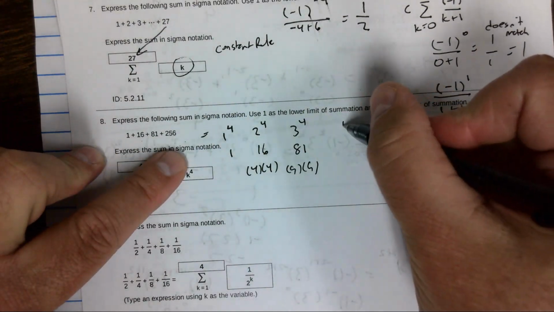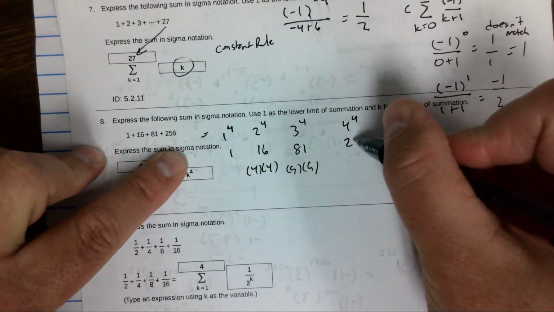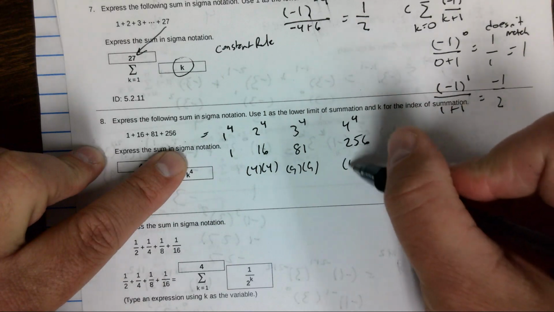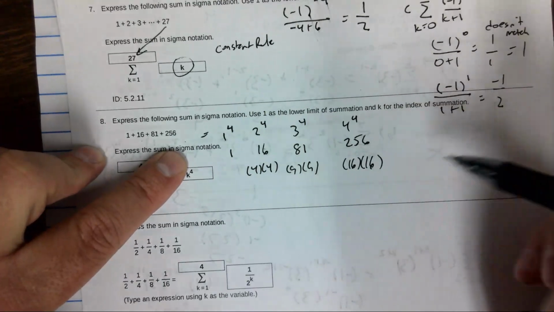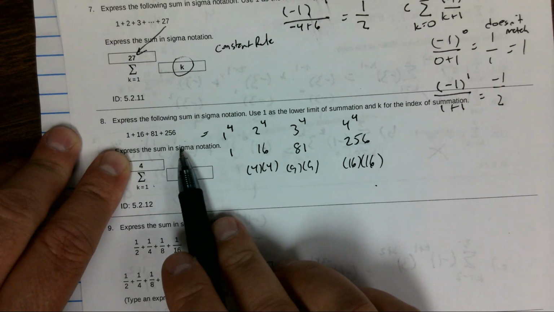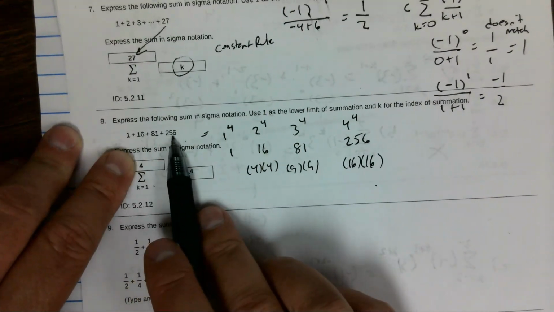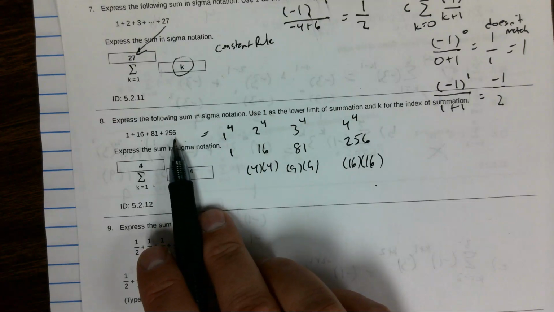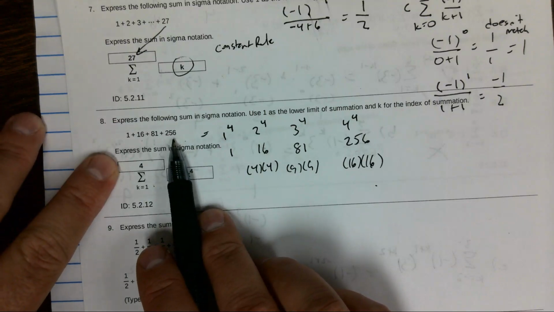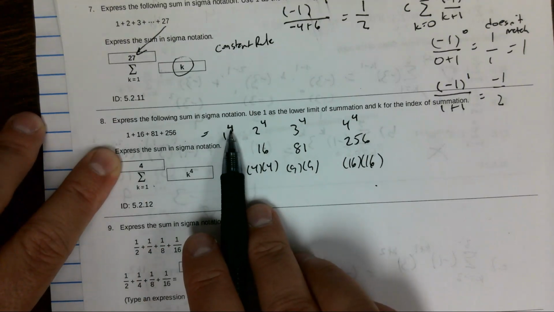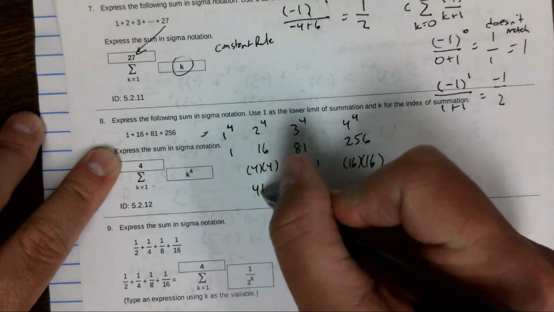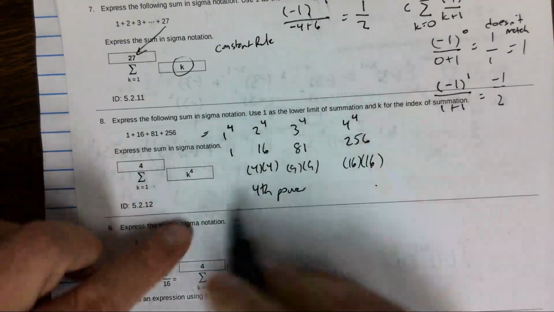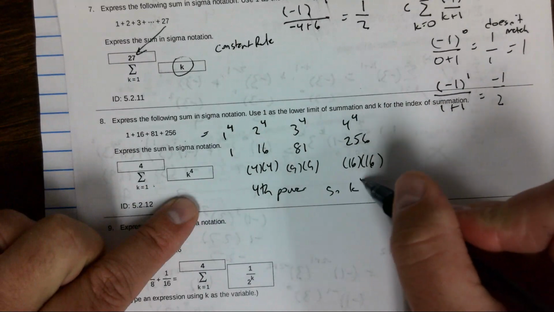And 4 to the 4th is 256 because that's 16 times 16. And so you'd have to recognize whether your number is to the 3rd power, the 4th power, or the 5th power. In my case, it was the 4th power. And so it's k to the 4th.